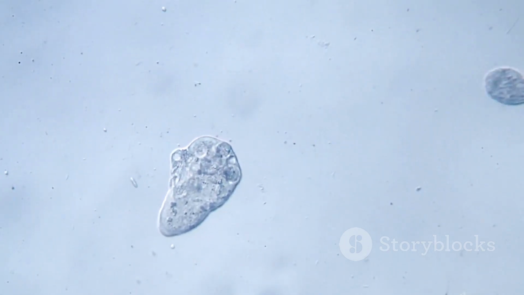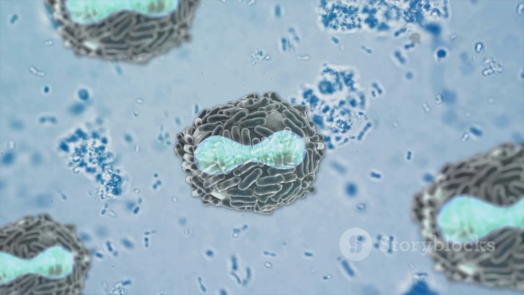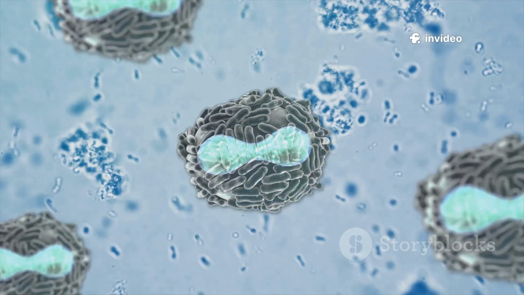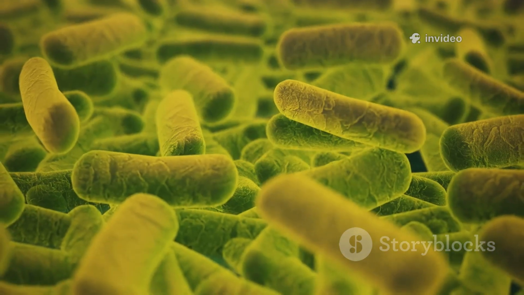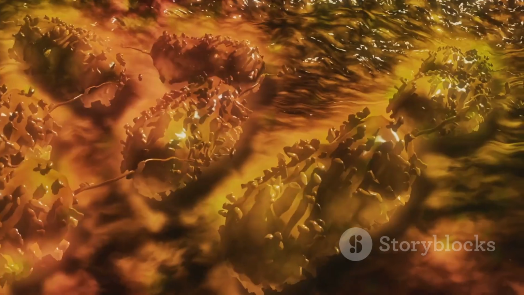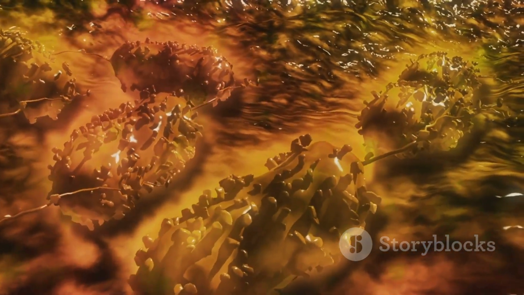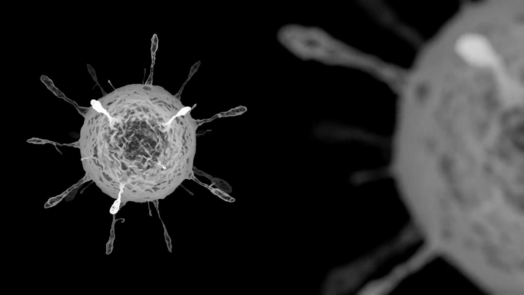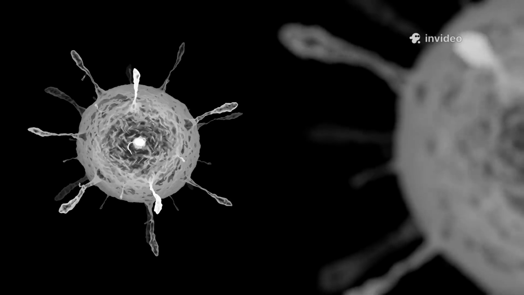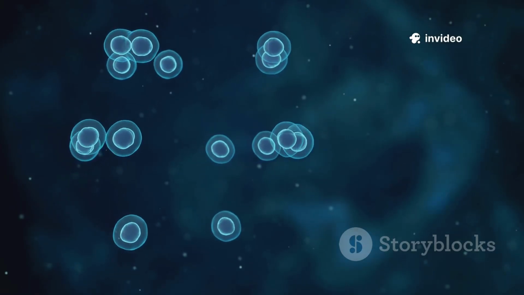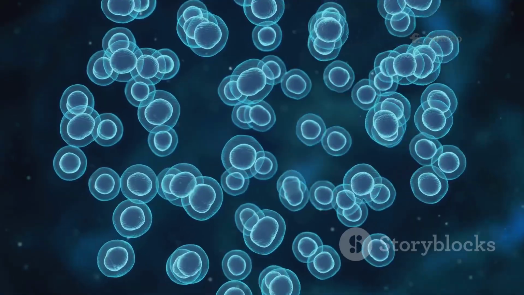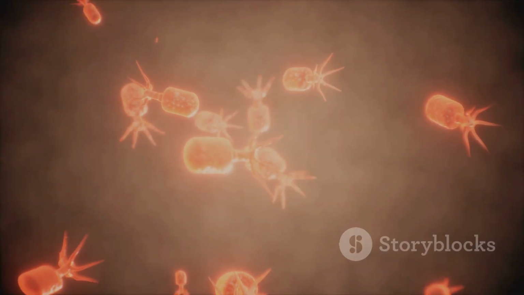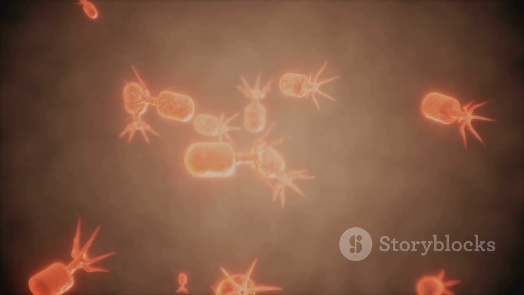Now, there are two main types of cells. First, prokaryotic cells. These are simple, no true nucleus, no membrane-bound organelles, found in bacteria and cyanobacteria. Their DNA just floats in a region called the nucleoid. Then, we have eukaryotic cells. These are more advanced. They have a true nucleus, lots of organelles like mitochondria, Golgi Apparatus, and so on. Plants, animals, fungi, all have eukaryotic cells.